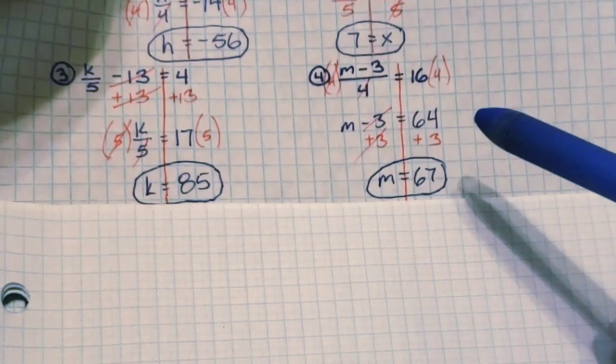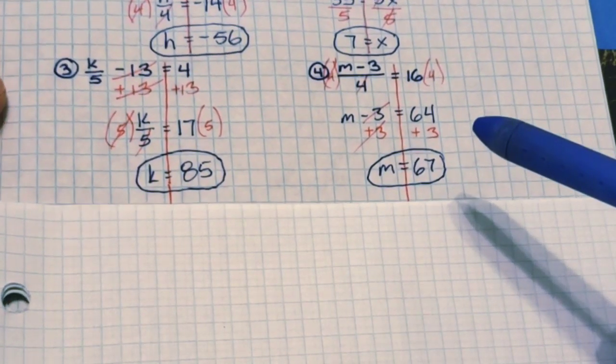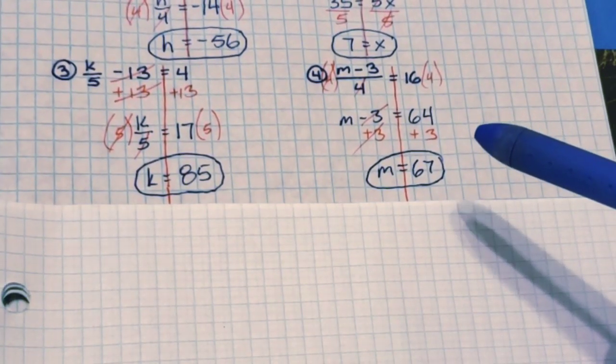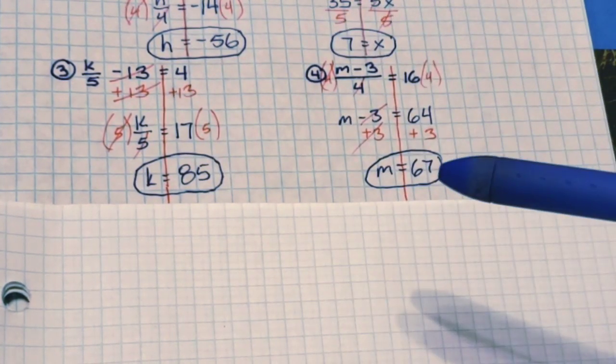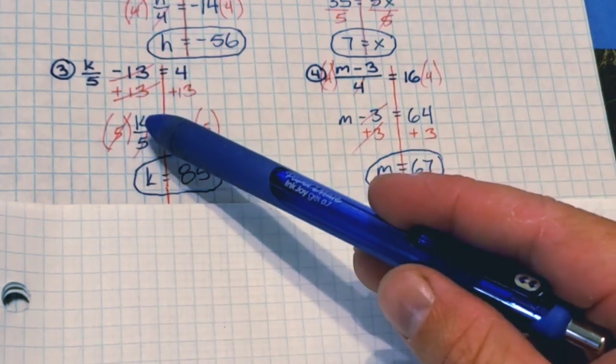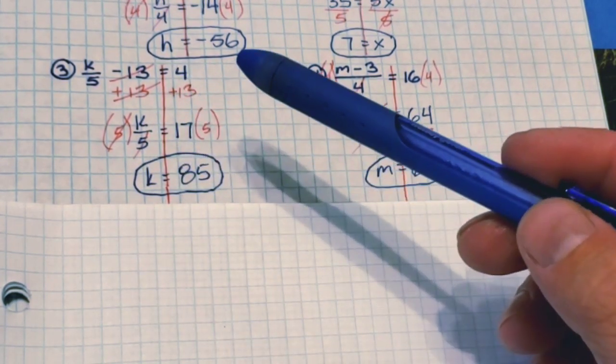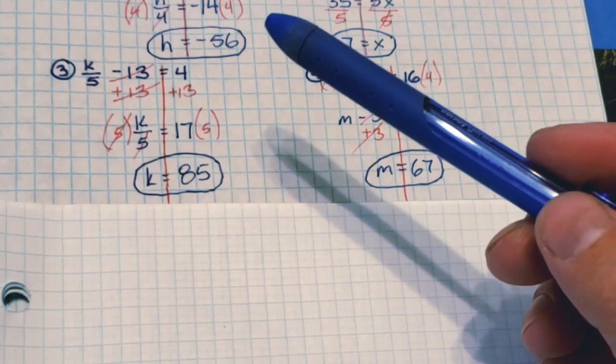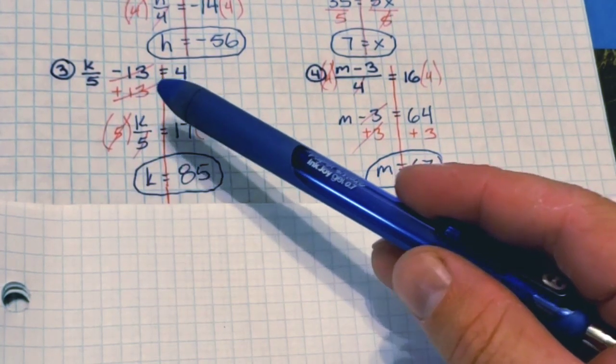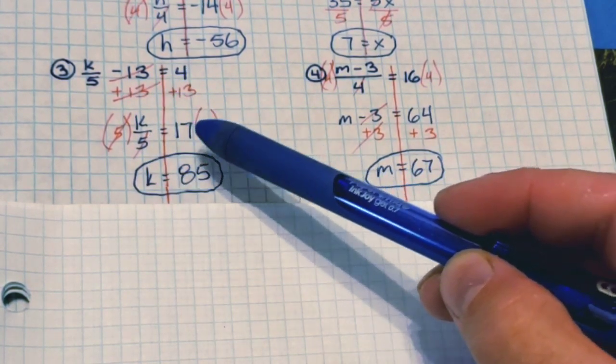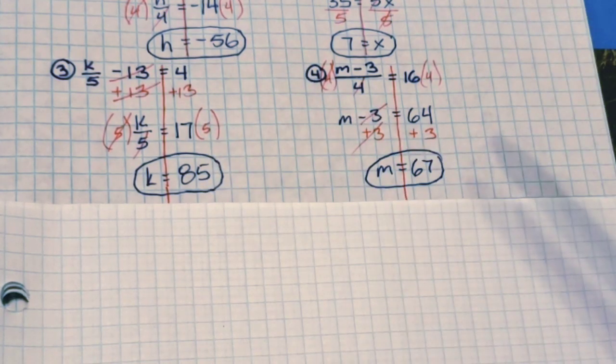All right? And then starting with number 3, k divided by 5 minus 13 equals 14. We're going to add 13 to both sides, which leaves k divided by 5 equals 17. Multiply both sides by 5. 5's cancel out, which leaves k equals 17 times 5 is 85.